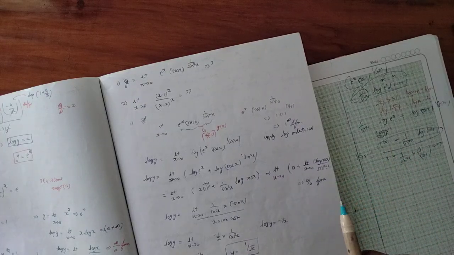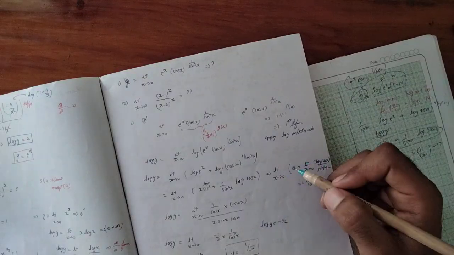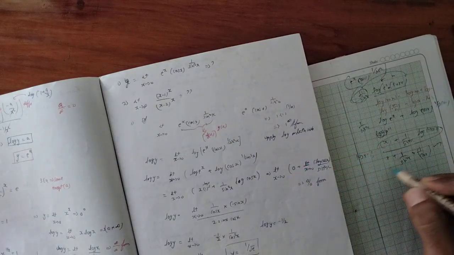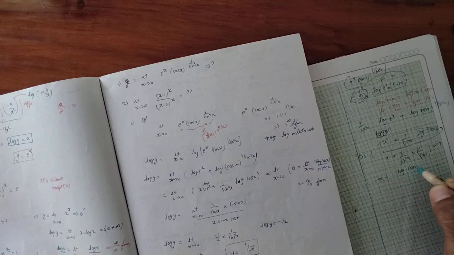Okay, so I'll just write x plus log cos x divided by sin square x.